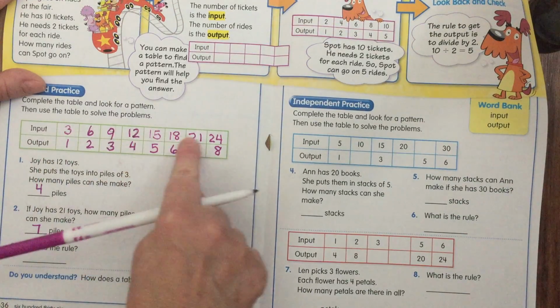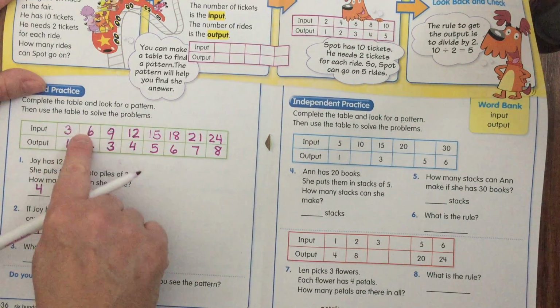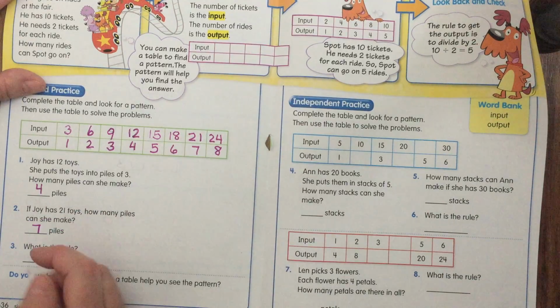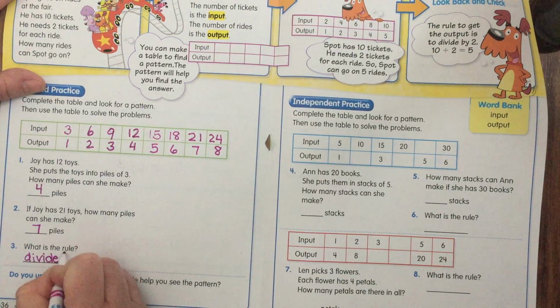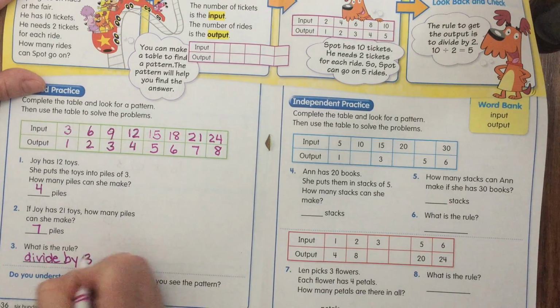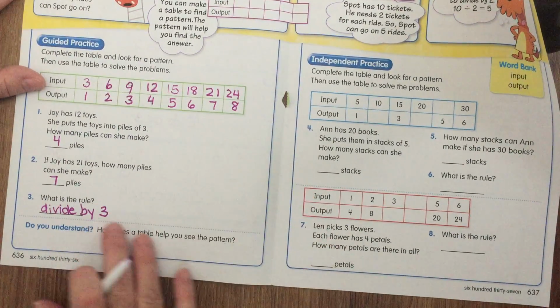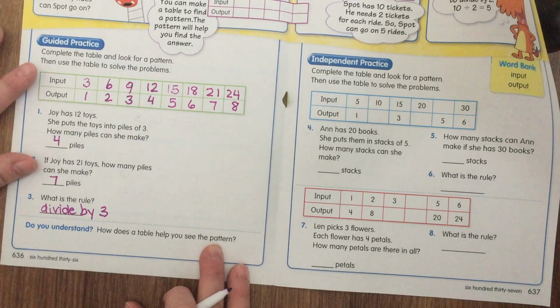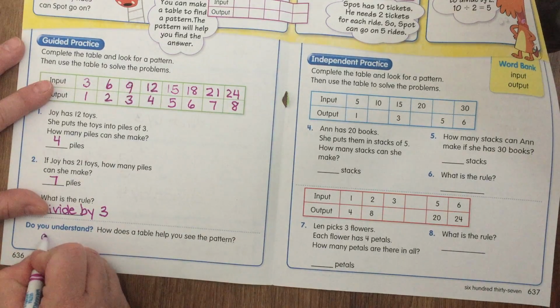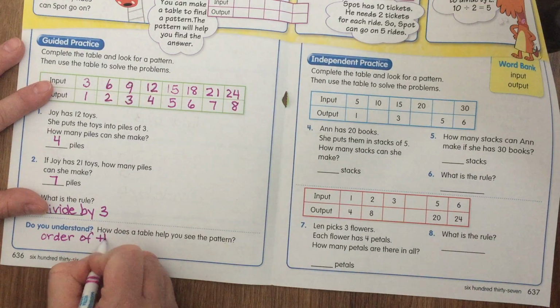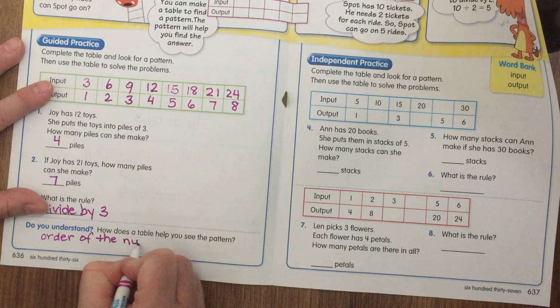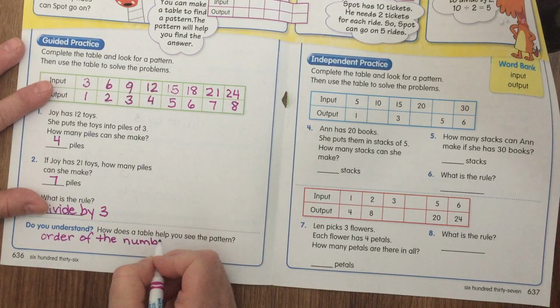What is the rule? In other words, what are we dividing by? This is going up by 3s. We're dividing by 3. How does this table help you see the pattern? Well, the order of the numbers in a table helps me to figure out what the rule is.